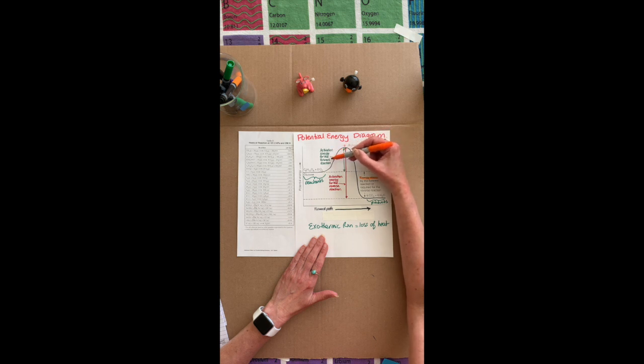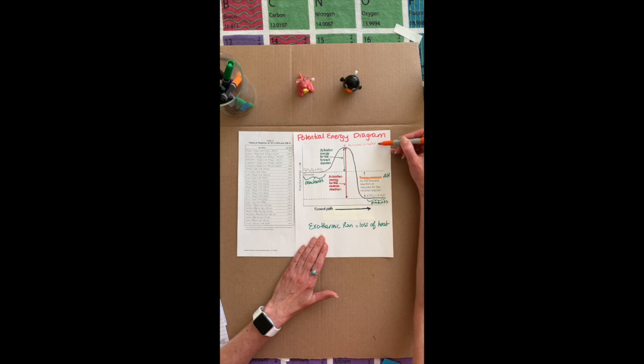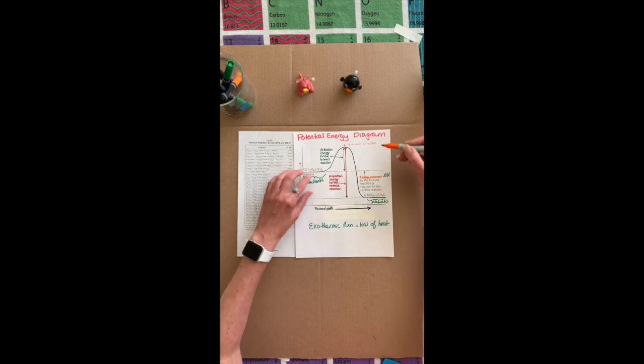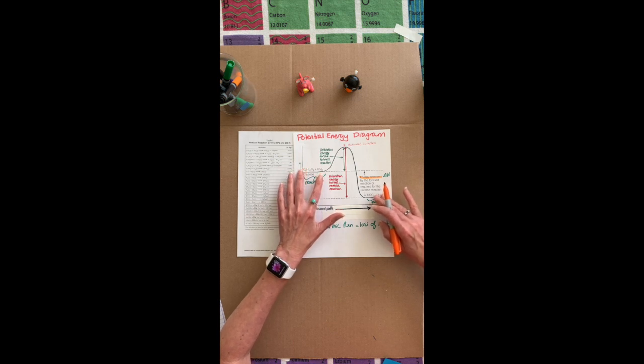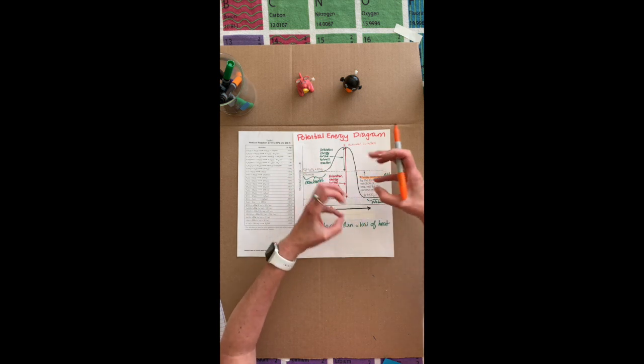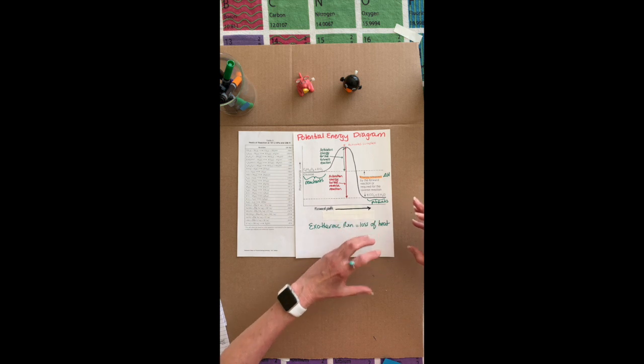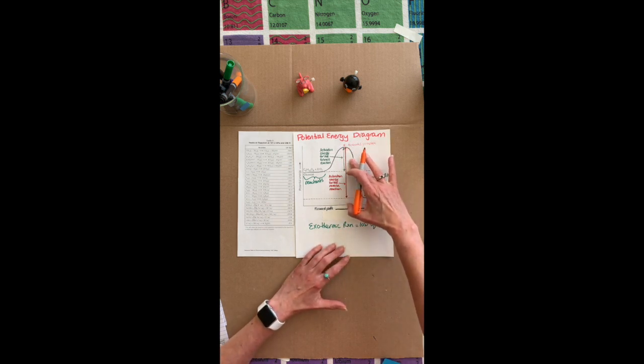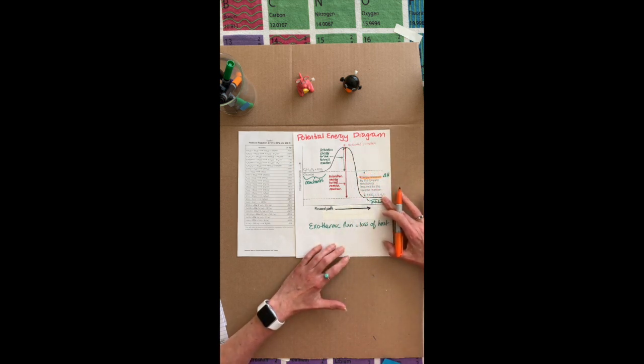energy for the forward reaction. This is how much energy is required for that forward reaction. At the very top here, I have a little star. This is called the activated complex. This is where we're in between reactants and products. Bonds are starting to break and new bonds are starting to form, and you have to get past that to complete that reaction. Now we have in red here, this line labeled the activation energy for the reverse reaction.